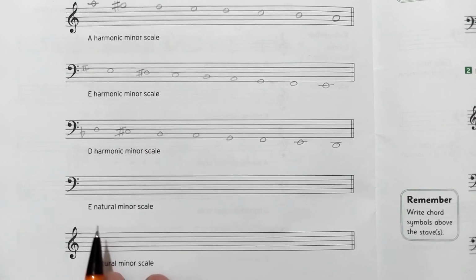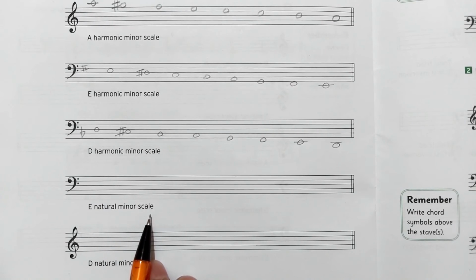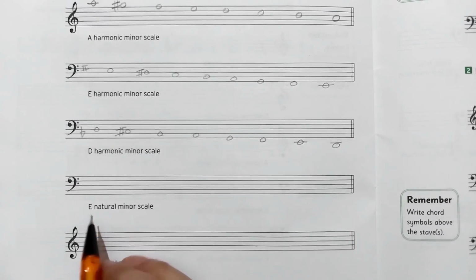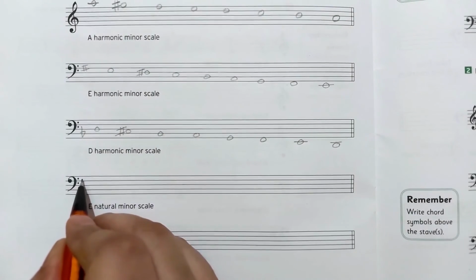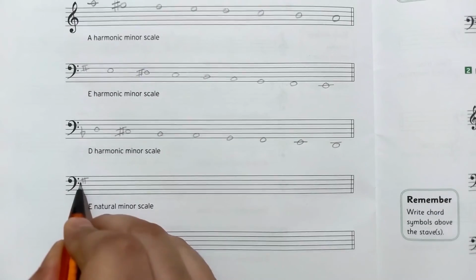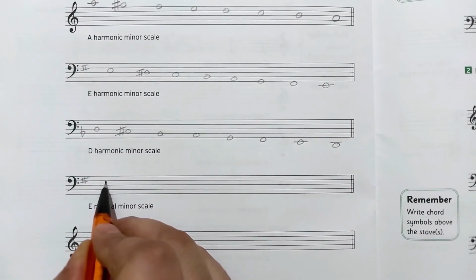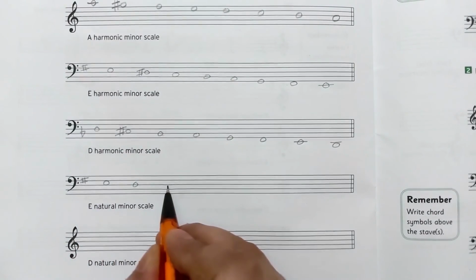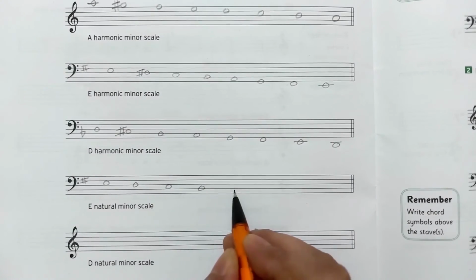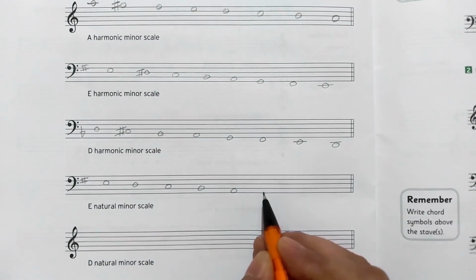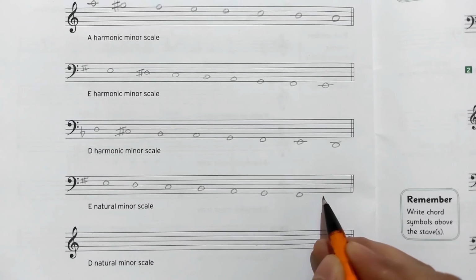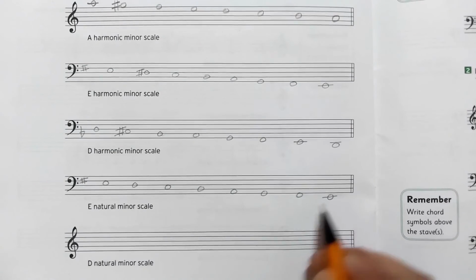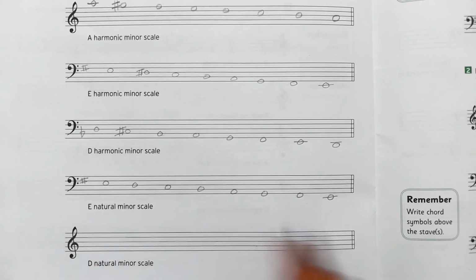Okay, next is E natural minor scale. This is simple. First we have to put the key signature, that is F sharp, and then we make our scale 1 2 3 4 5 6 7 and 8. Okay, and this is our natural scale.